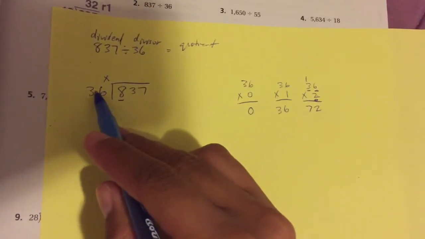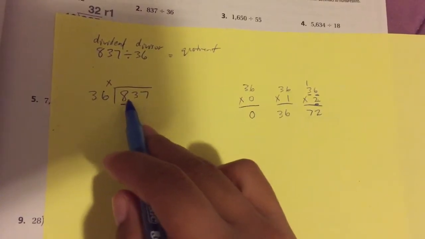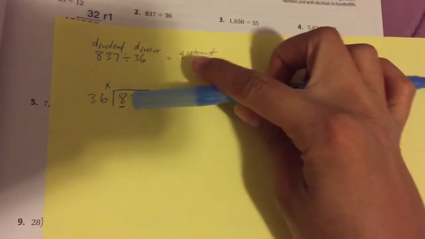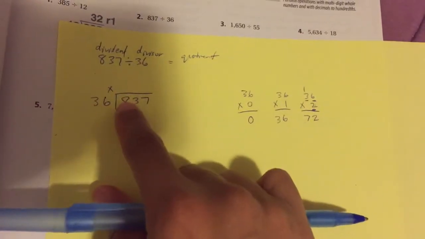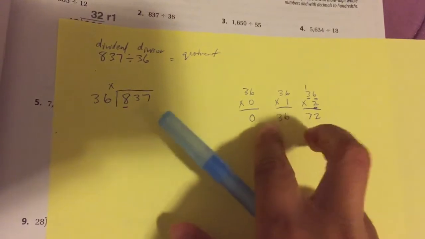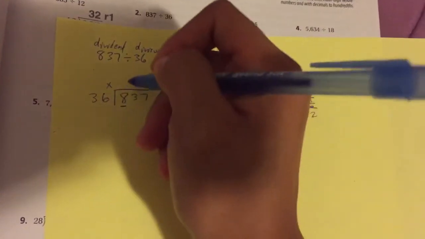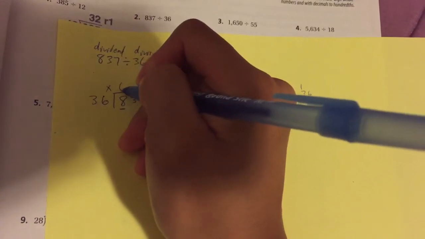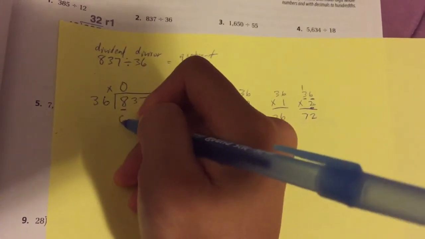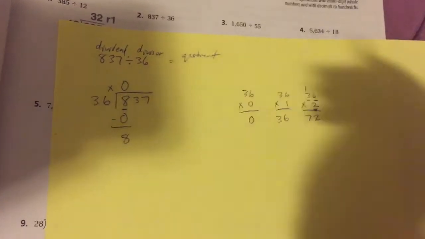Now we're going to ask ourselves, 36 times which of these numbers gets close to or equal to 8 without going over? So we're just looking at the first digit, the 800, the 8. And you can see here that 72 and 36 are too much. So we're going to have to use the math fact 36 times 0. 36 times 0 equals 0. 8 minus 0 is going to be 8.